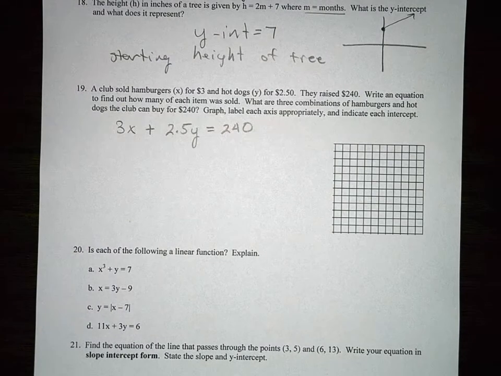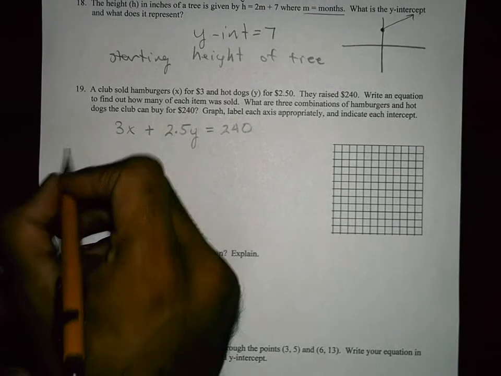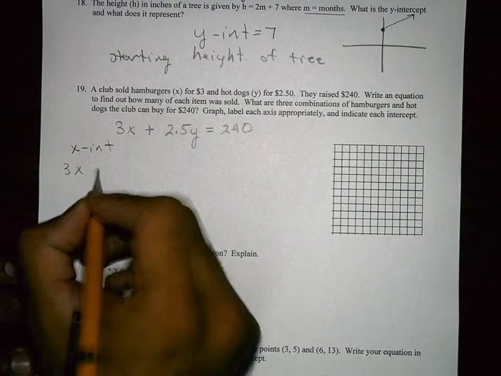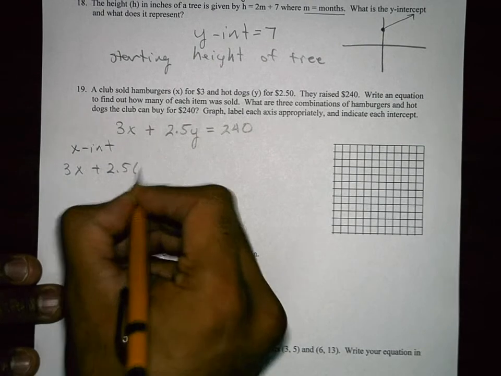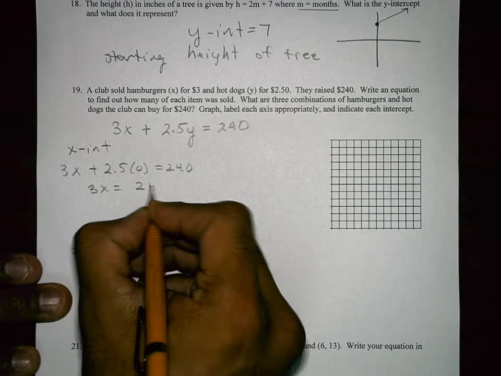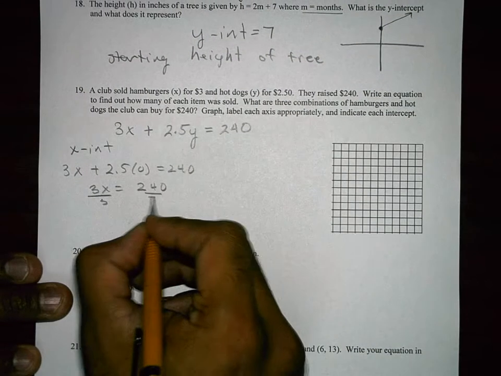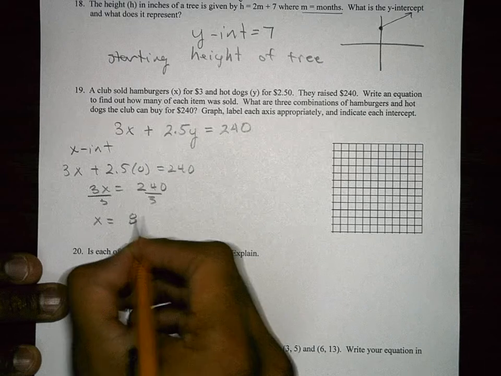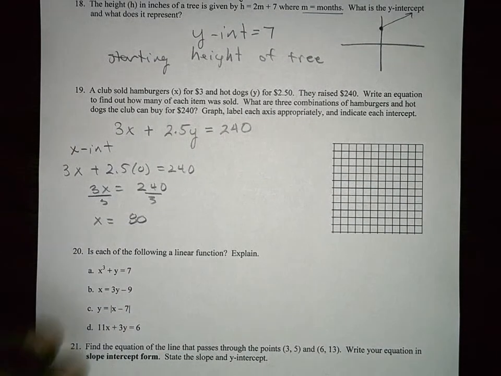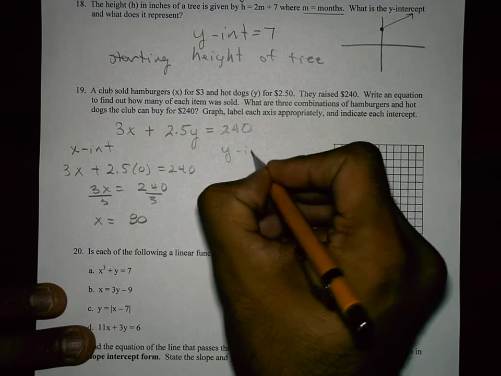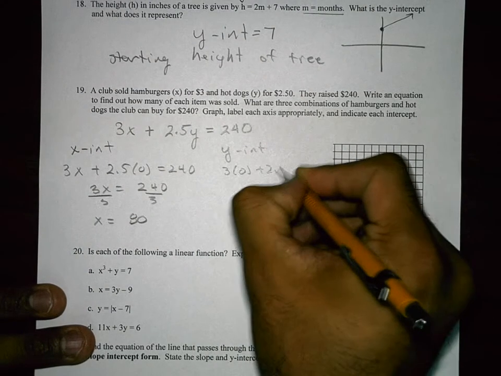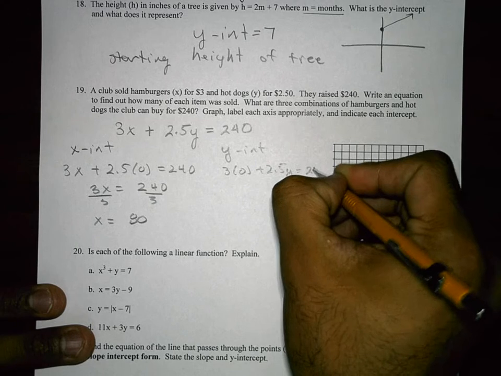So they want me to graph using the intercepts. So I'm going to go ahead and find the x-intercept first. And say 3x plus 2.5 times 0 equals 240. And I get 3x equals 240. Divide by 3, and x equals 80. Find the y-intercept, and that's 3 times 0 plus 2.5y equals 240.